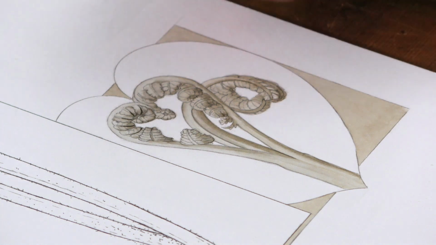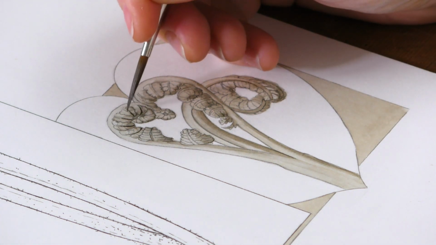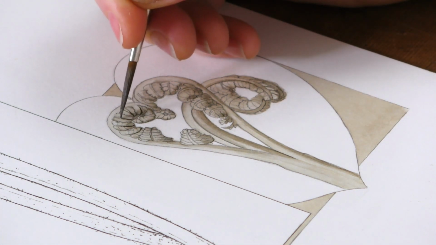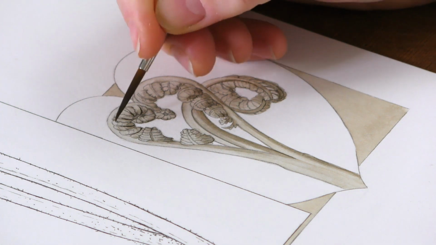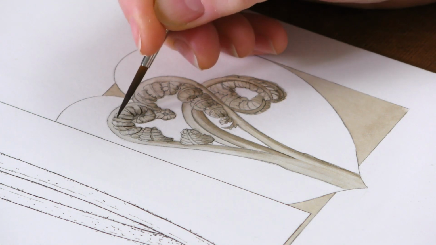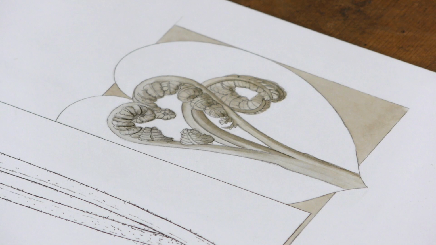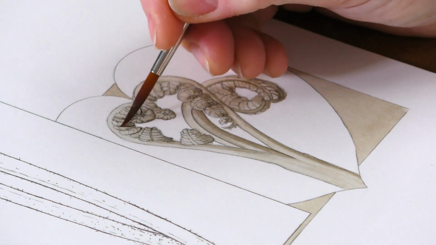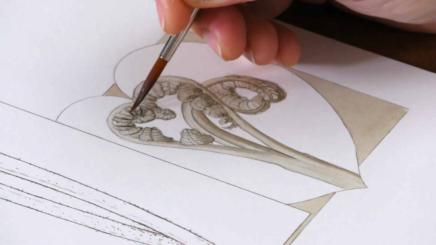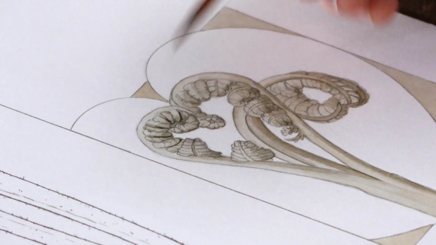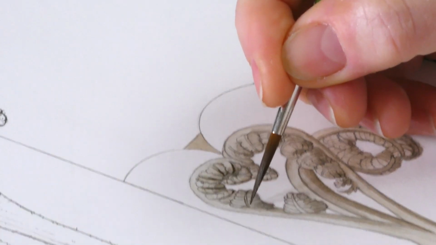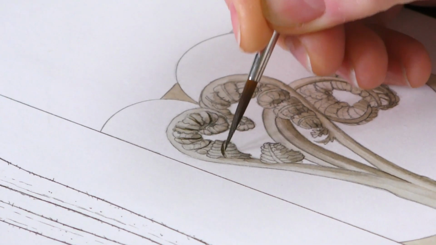So I'm going to go a little bit darker on just one side, like so, and then use my number 4 just to soften, so you get a nice little groove right in the middle of each frond.